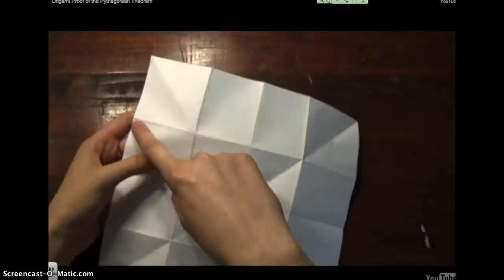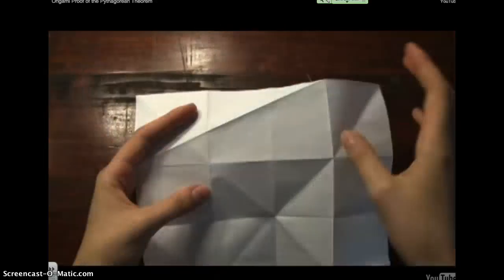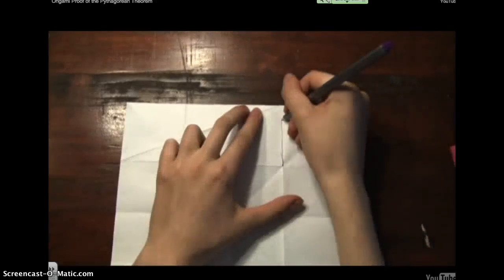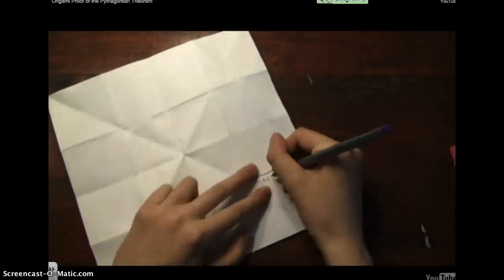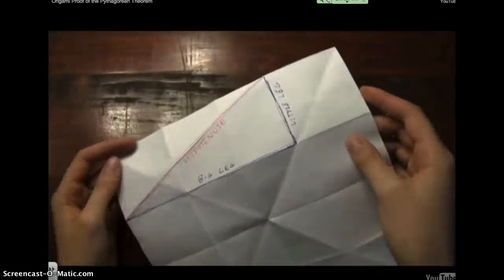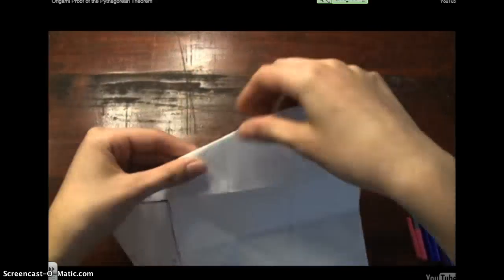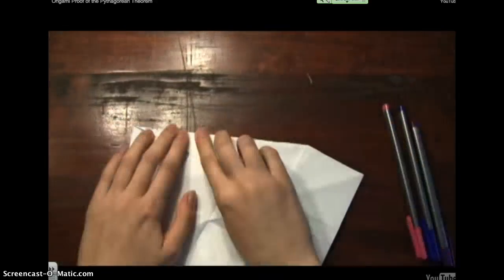Step 3, fold from this point to this one, basically taking a diagonal of this rectangle. Now we've got our first right triangle, which has the same shape and area as this one. Let's call the sides little leg, big leg, and hypotenuse. Rotate 90 degrees and fold back another triangle, which of course is just like the first. Repeat on the following 2 sides.